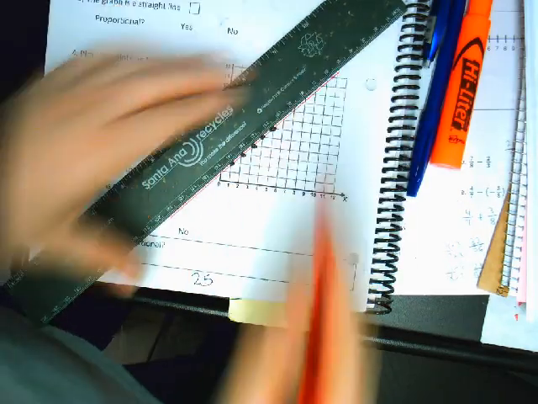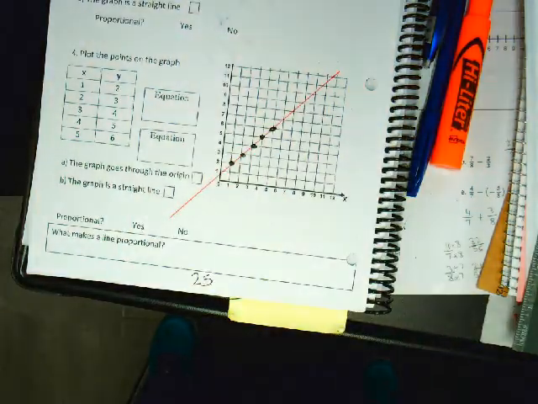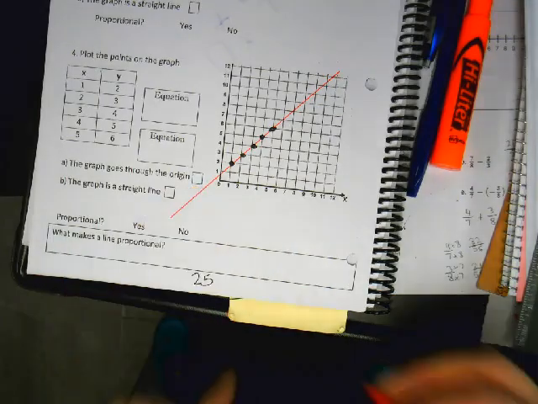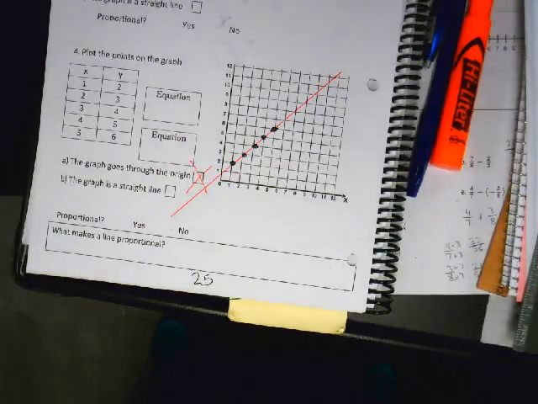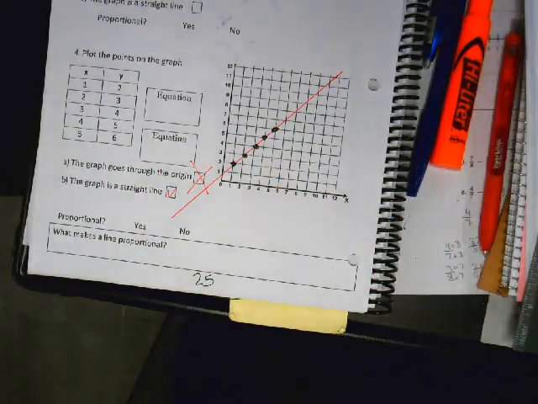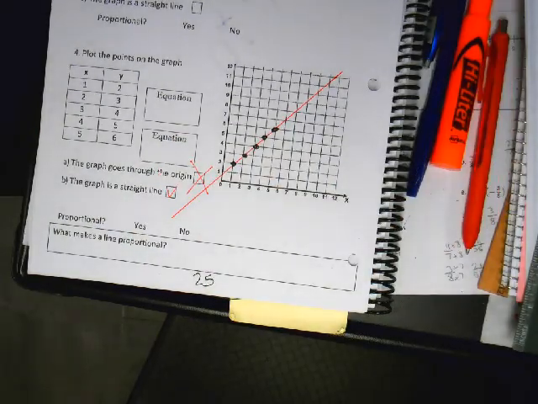Okay. So, here we go, right? Does a graph go through the origin? No. Wait. If you use a ruler properly, it should not go through the origin. Is it a straight line? Yeah. So, can you tell me the unit rate?